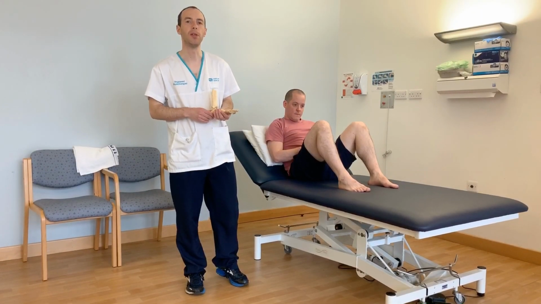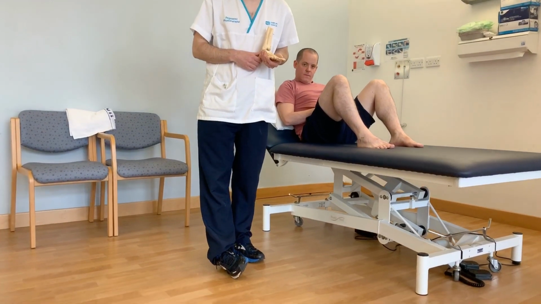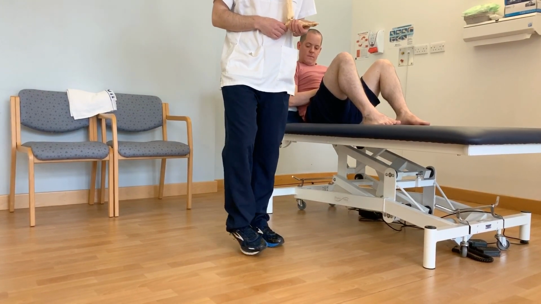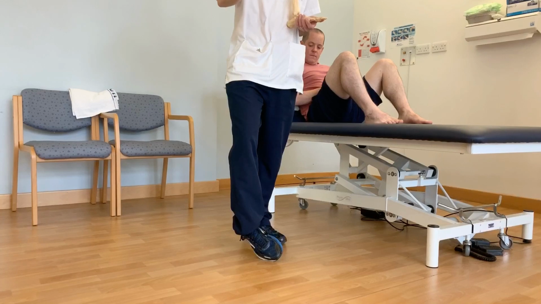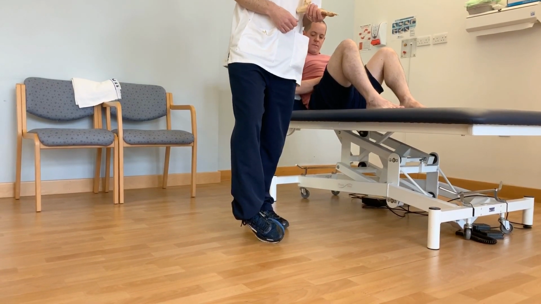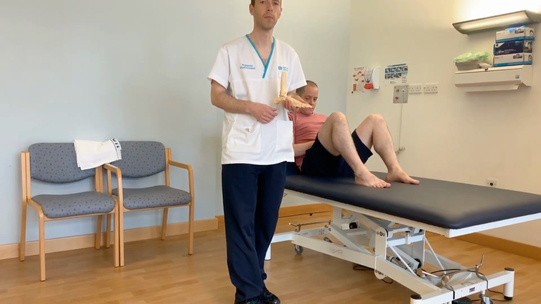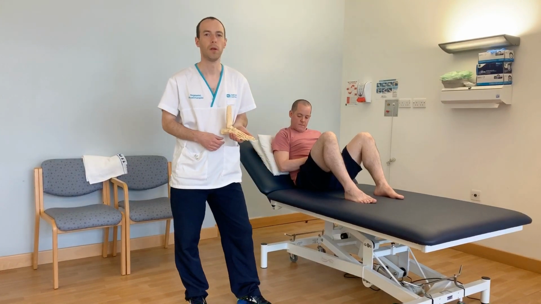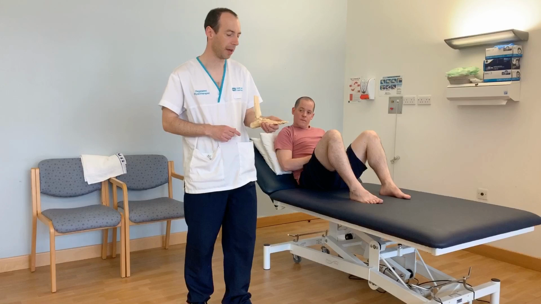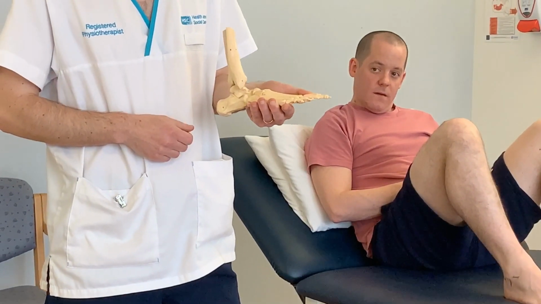So ankle sprains usually occur as a result of overturning onto the outer aspect of your foot, or in some cases this can result from this action here where your foot's been moved down and turned in on itself with your body weight rolling over the top of it. We can see on the model here, this is the outer aspect of the ankle, and it's these structures towards the outer aspect of the ankle which are most susceptible to injury.